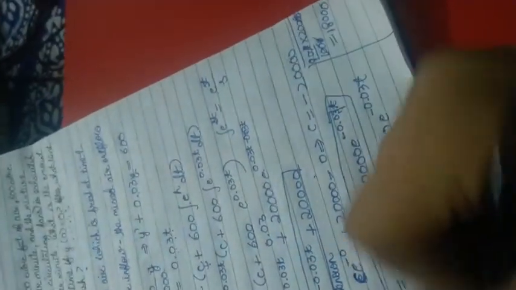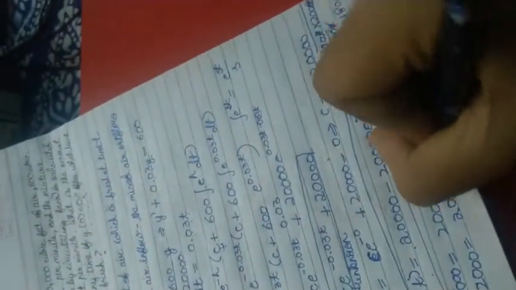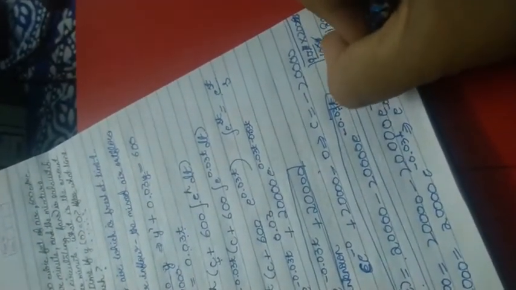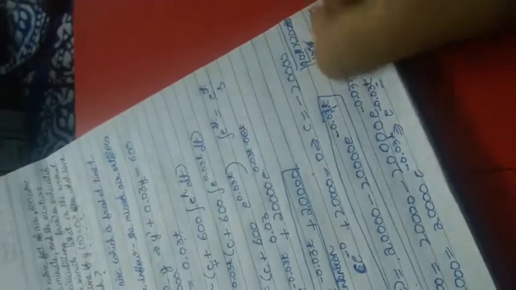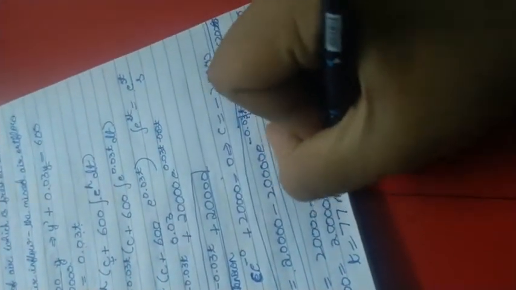So here we get 2,000 equals 20,000 e raised to power minus 0.03t. This implies that e raised to power minus 0.03t equals 0.1. Therefore, by solving this equation using logarithms, we get t equals 77 minutes. So after 77 minutes, 90% of air will be fresh in the room.